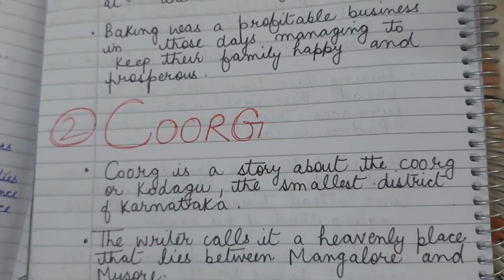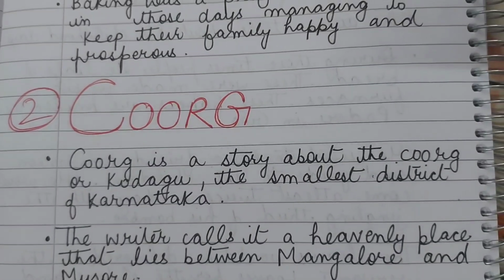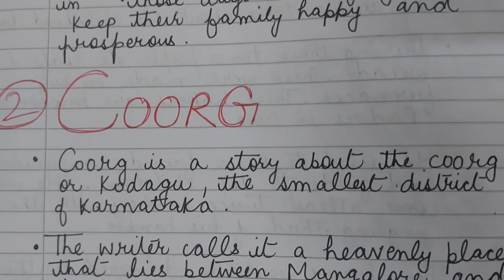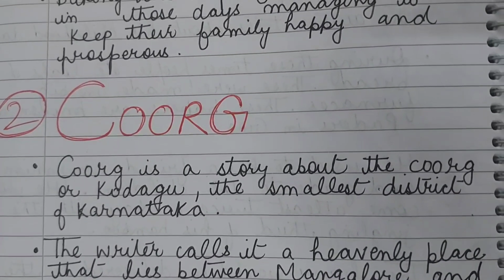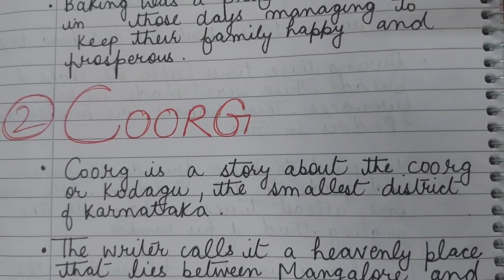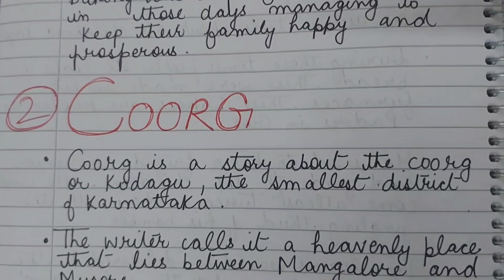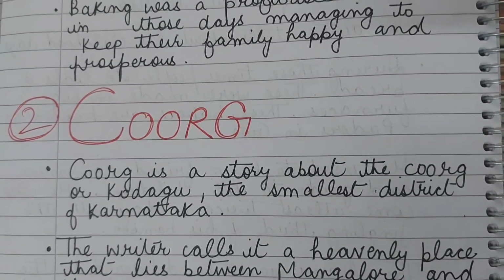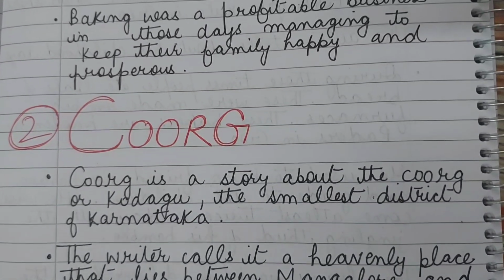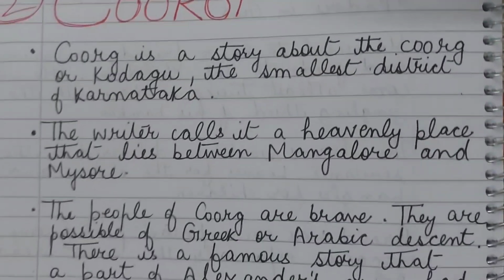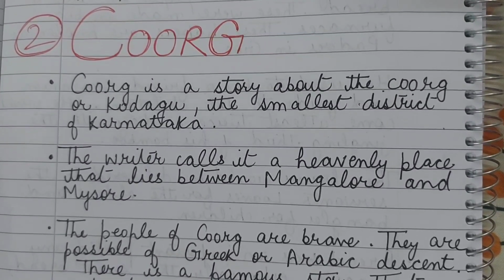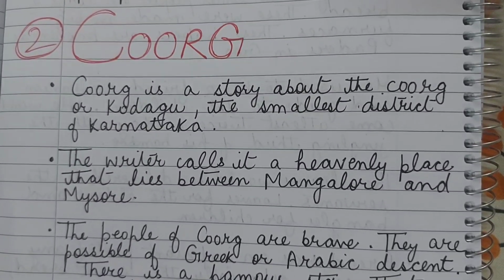Chapter Coorg. Coorg is a story about Coorg or Kodagu, the smallest district of Karnataka. The writer calls it a heavenly place that lies between Mangalore and Mysore.